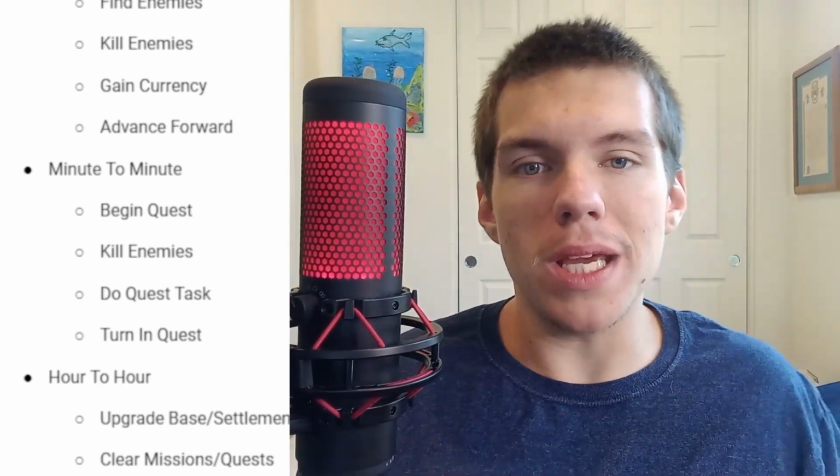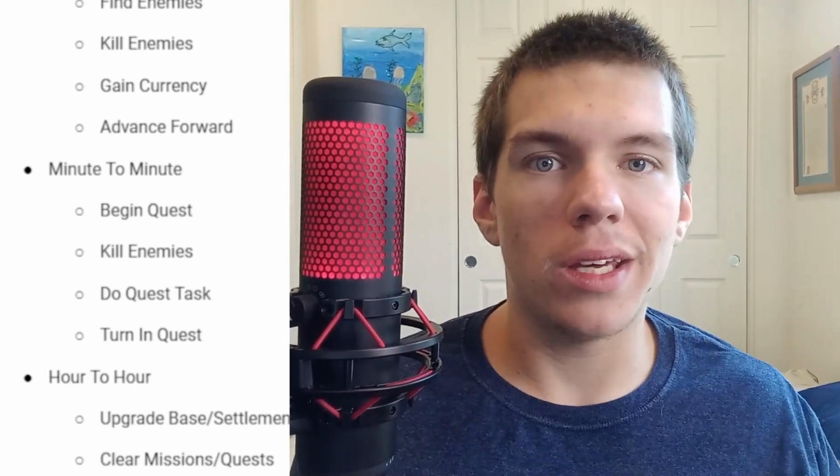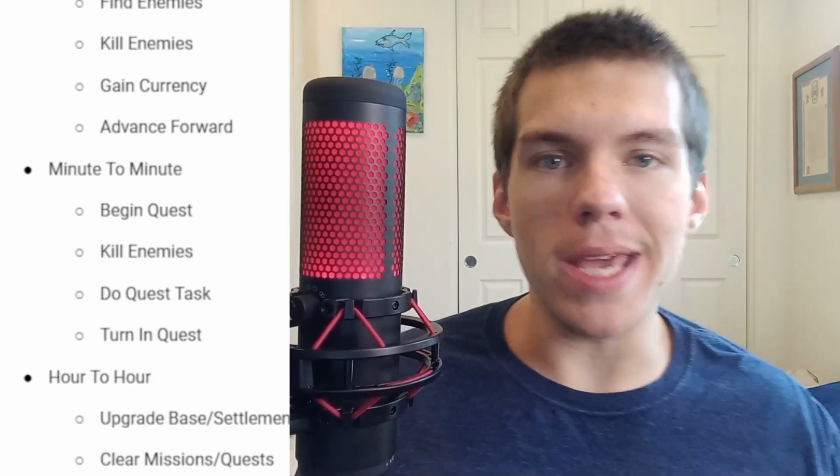And then it moves on to the minute to minute. So for the minute to minute for mine here, it would be to begin a quest, kill the enemies in the quest, do whatever the quest task is. Oh, go and find this specific thing and return it back to base. And then lastly, turn in the quest. So that would be the stuff from minute to minute.